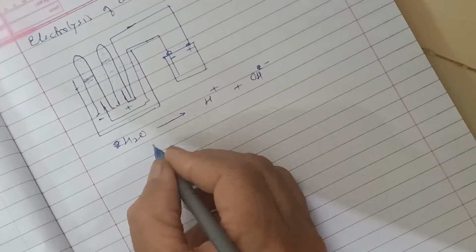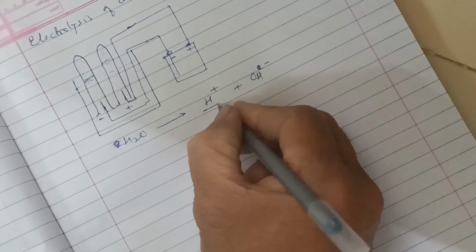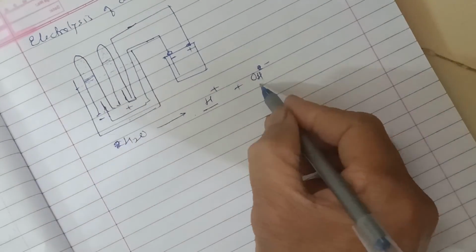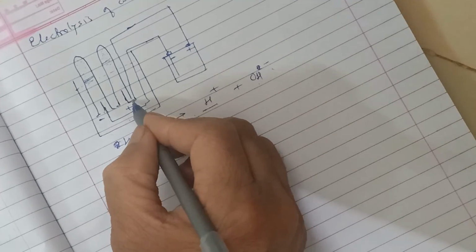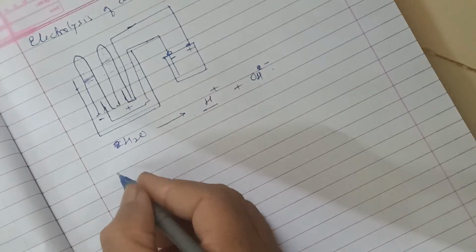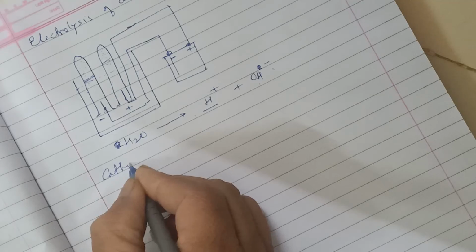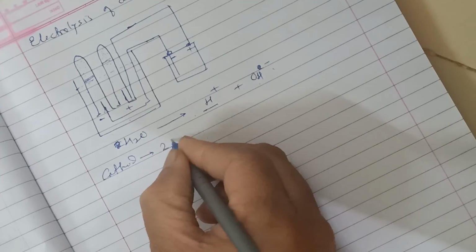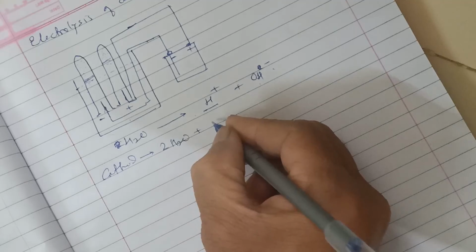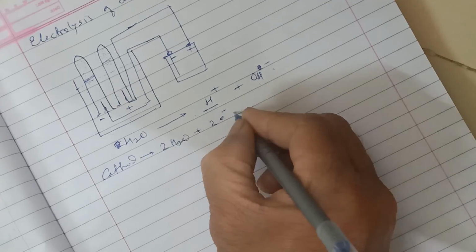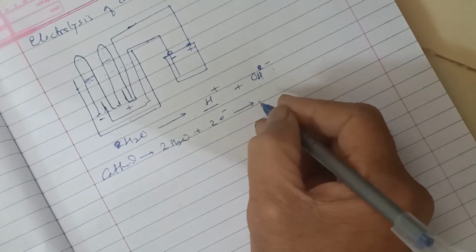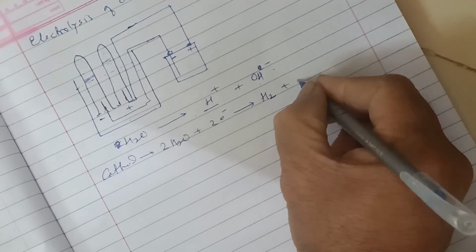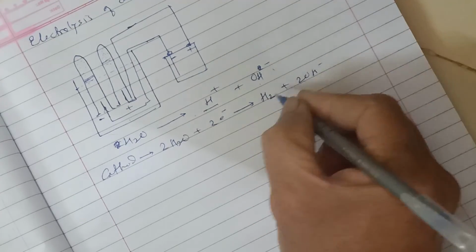Here the hydrogen is positive charge, so it goes towards the negative terminal; hydroxyl is negative, so it moves towards the positive terminal. At the cathode, the water is reduced and hydrogen gas is formed, collected at the cathode.